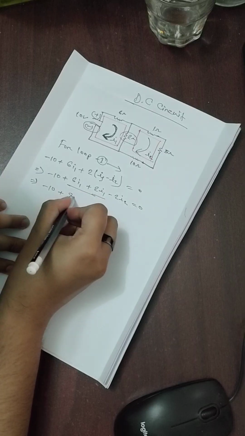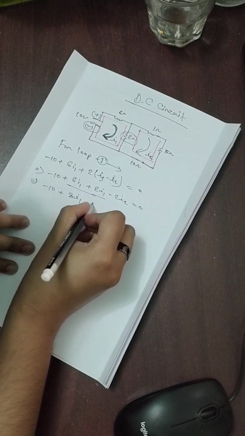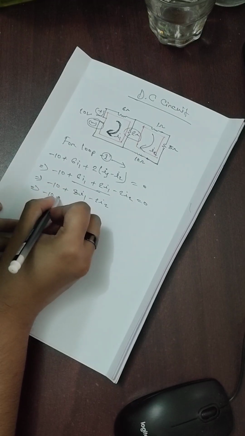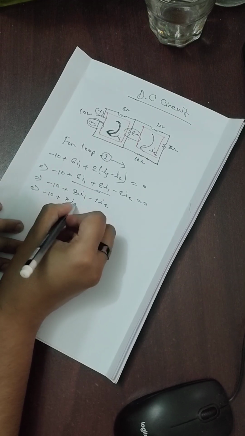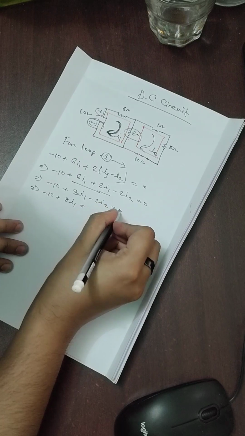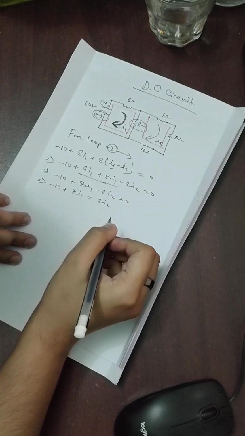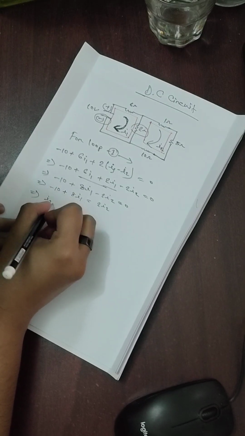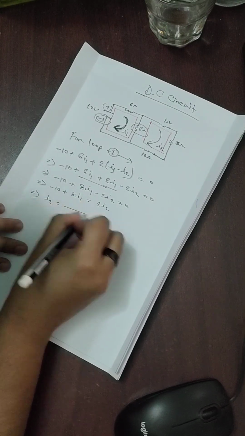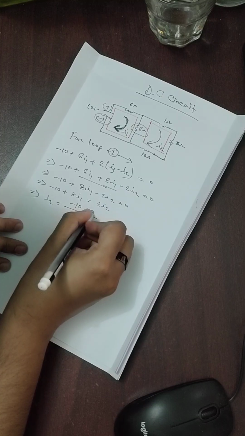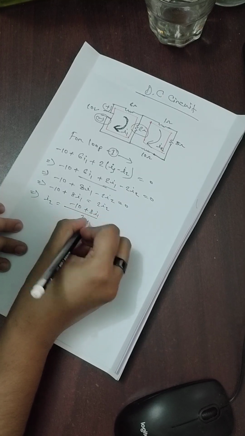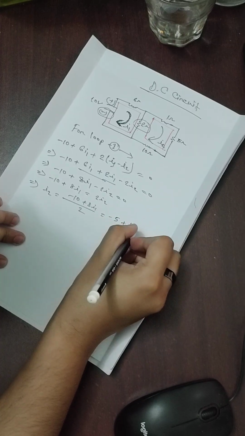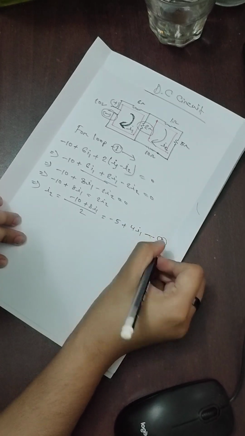then 8 I1 minus 2 I2 equal to 10, so 2 I2 equal to minus 10 plus 8 I1, divided by 2, so we can write I2 equal to -5 plus 4 I1. This is equation 1.